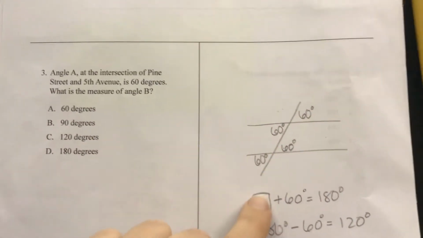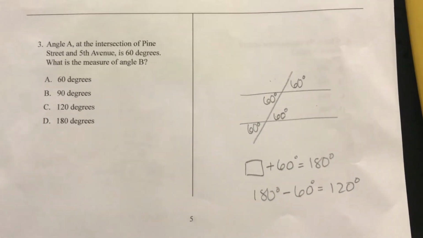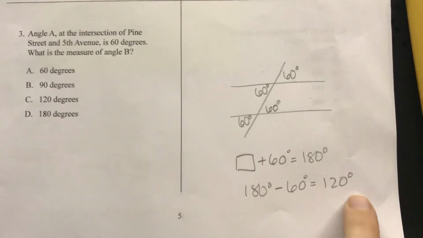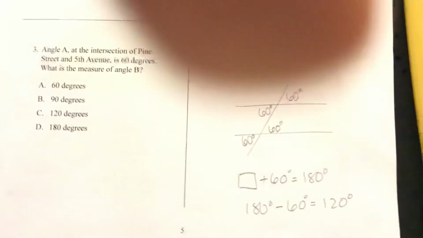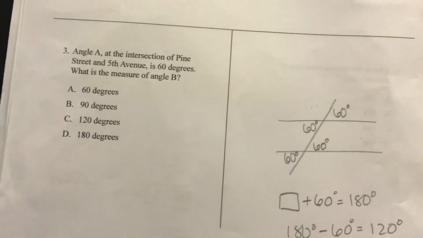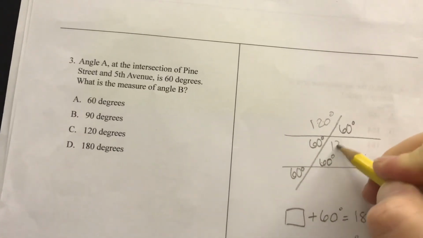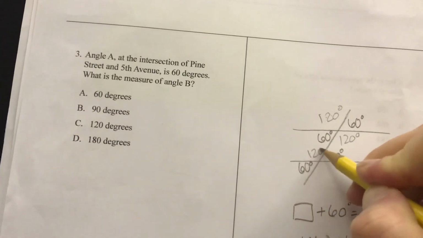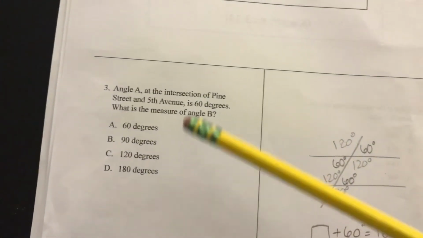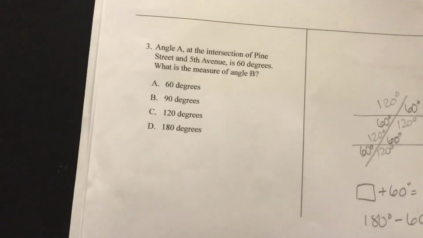Okay, so either way, something plus 60 equals 180. So what I can do is take away the 60 from the 180 to find the missing number, and that is 120. So in this problem, I could write 120 in, not just here, but also here, here, and here. Okay, so is 120 an answer? Yes. C. Okay, good job.